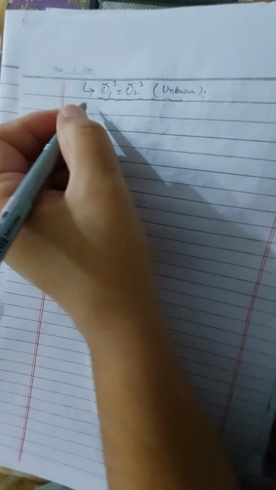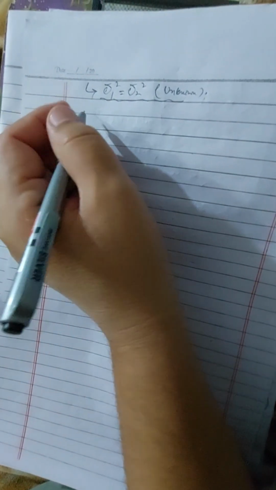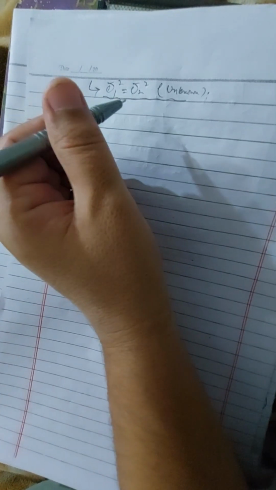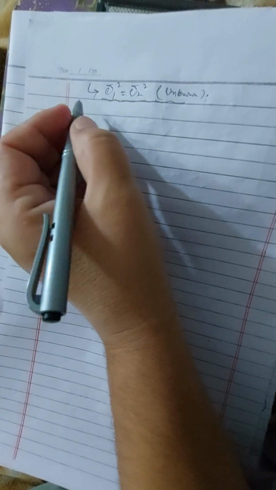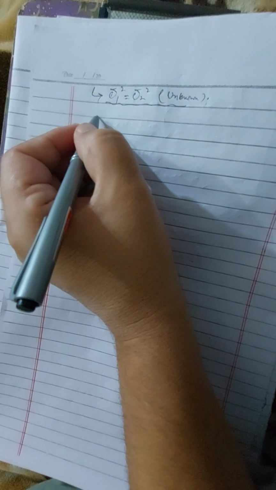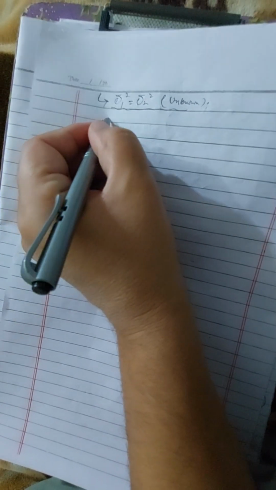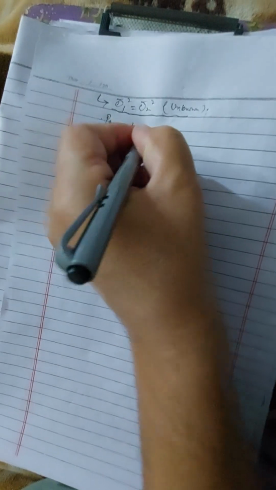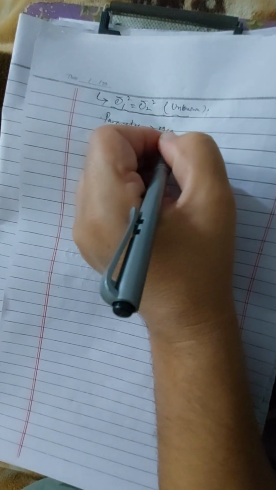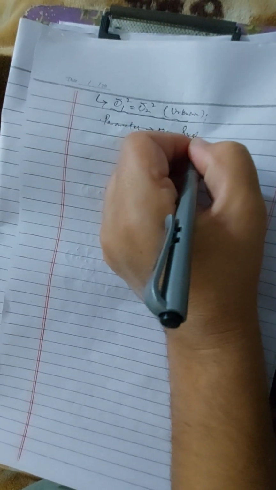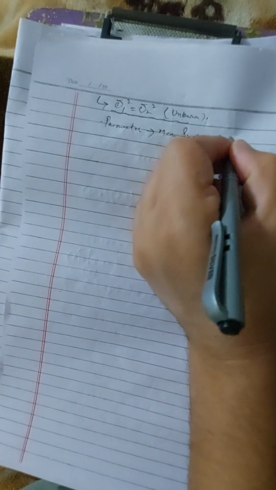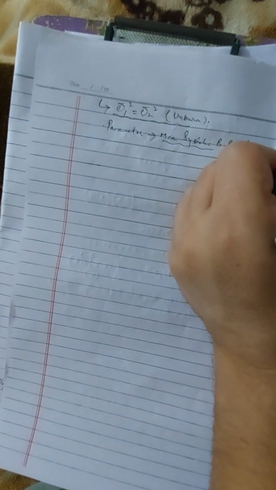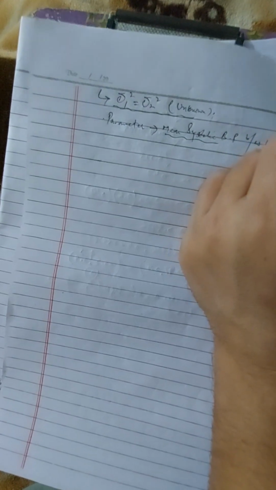The question says that a research team is investigating the mean difference between the systolic blood pressure. So the parameter over here is the mean systolic BP between men and women.